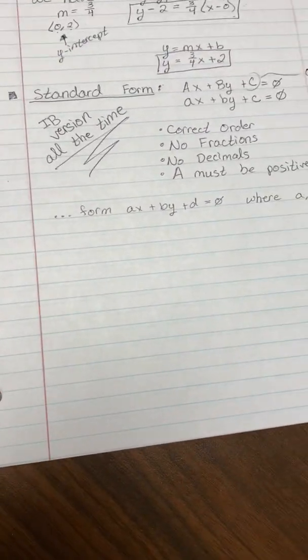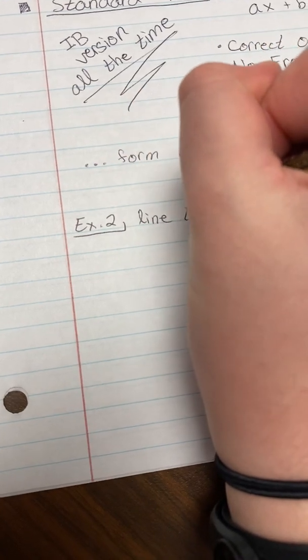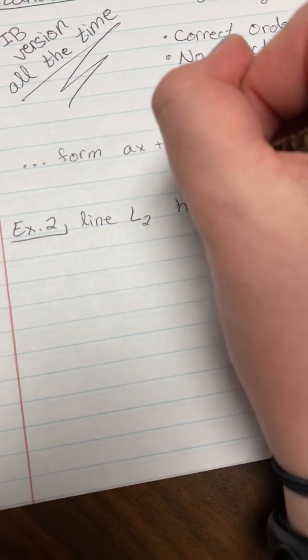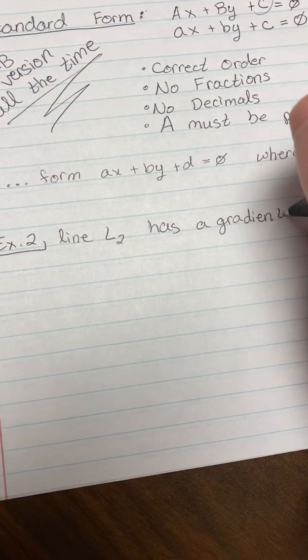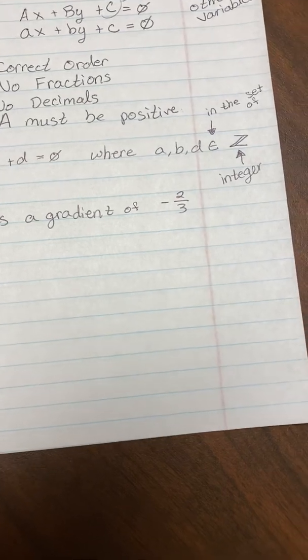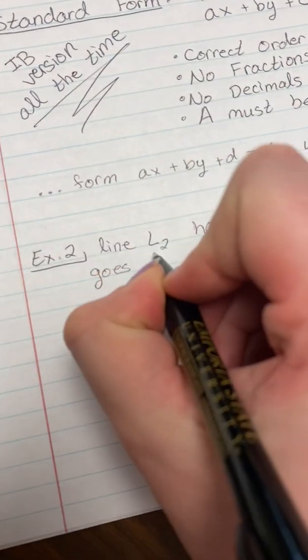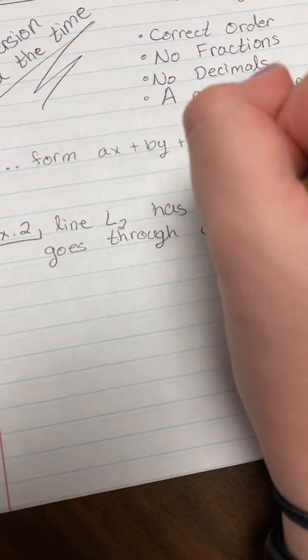Now, let's do an example with this. So line L2 this time, meaning the second line we're talking about, has a gradient of -2/3, and it goes through 2, 5 halves.